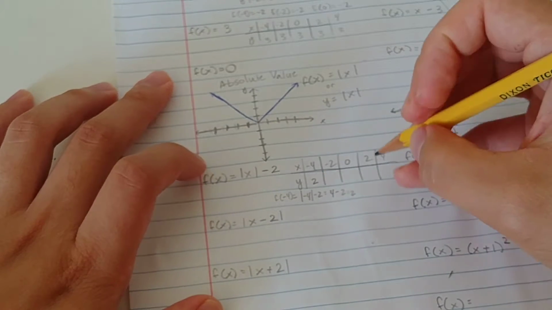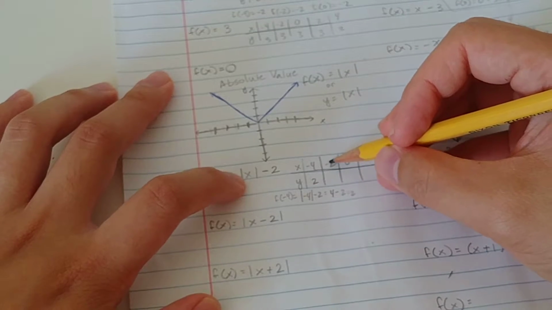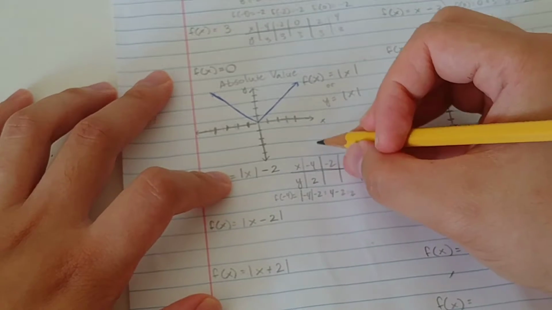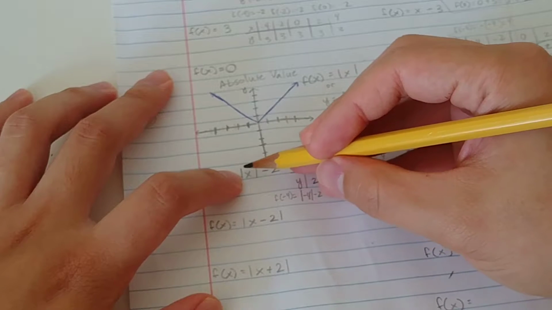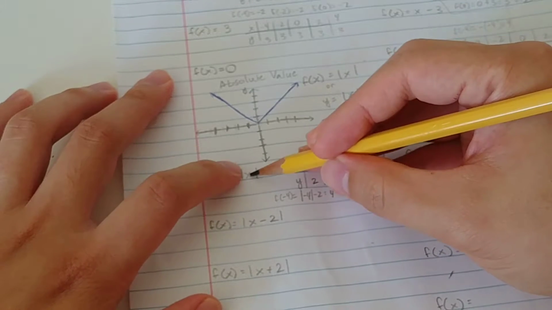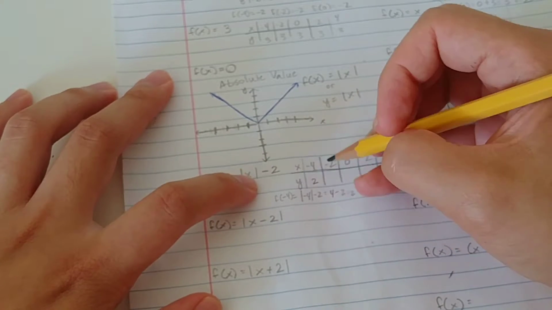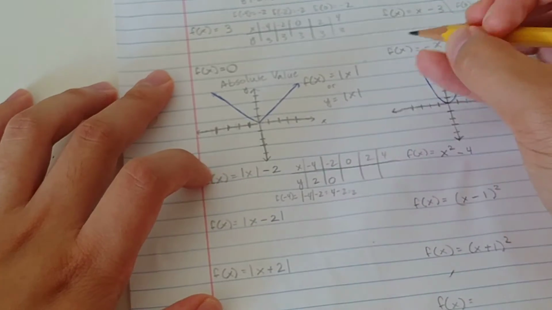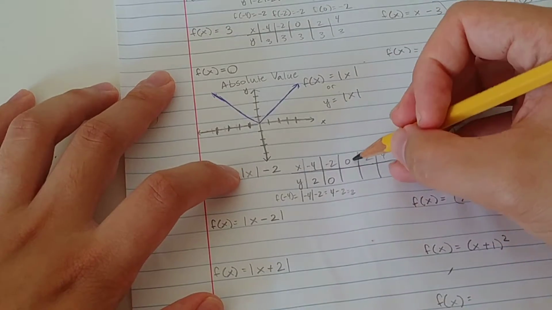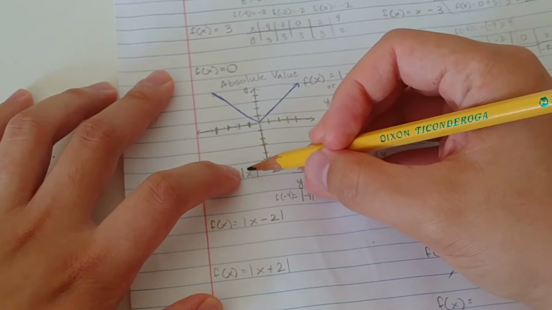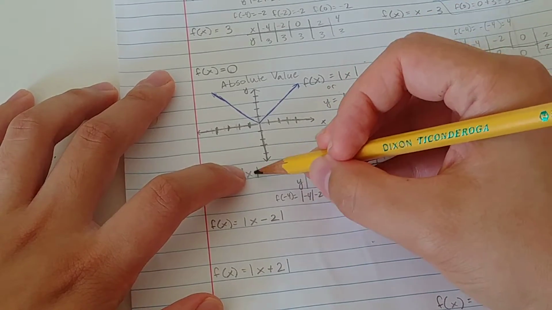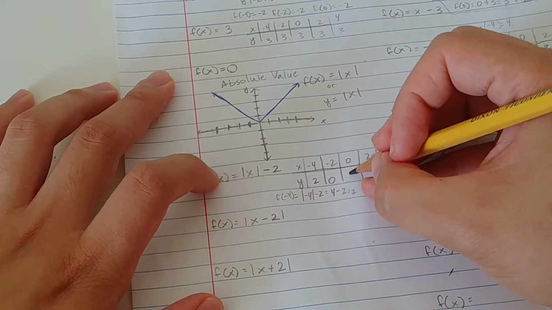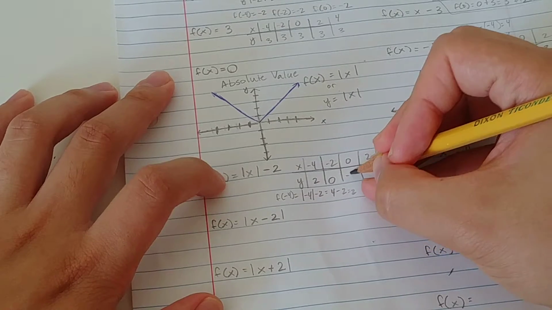Same thing over here. -2: absolute value of -2 is positive 2, so 2 minus 2 is 0. And same thing with 0. Absolute value of 0 is just 0. 0 minus 2 is -2.